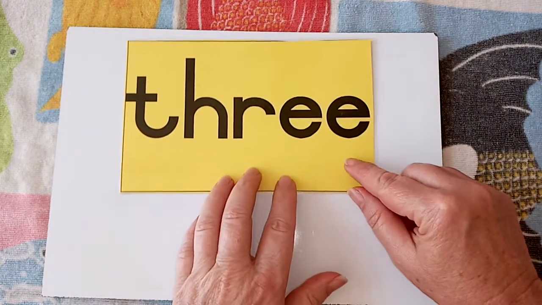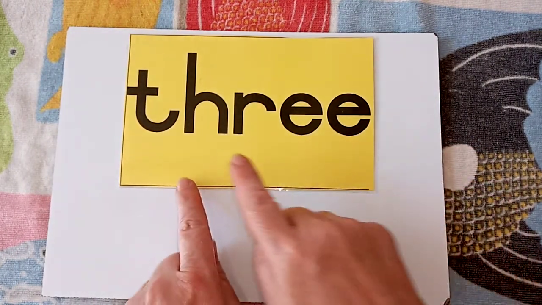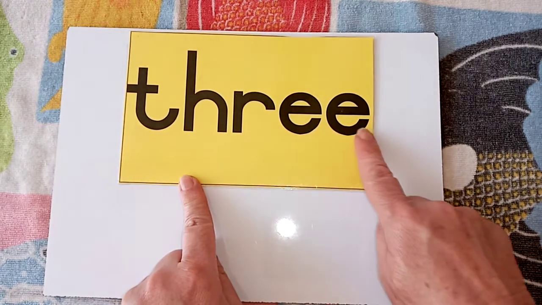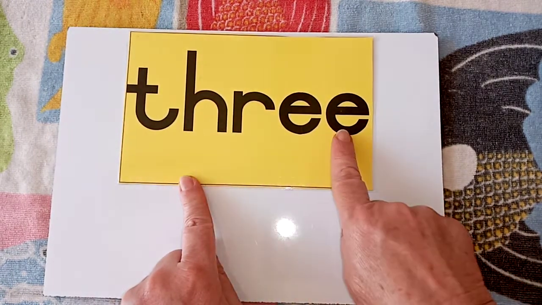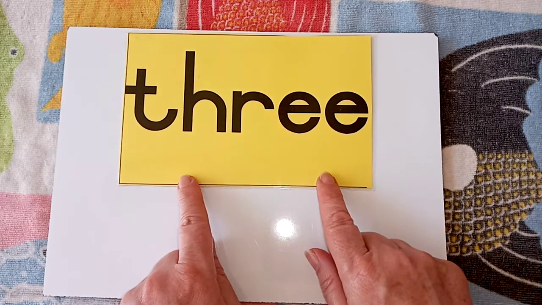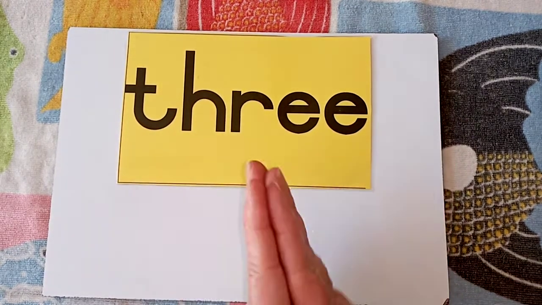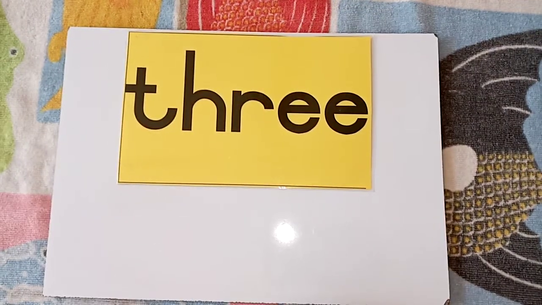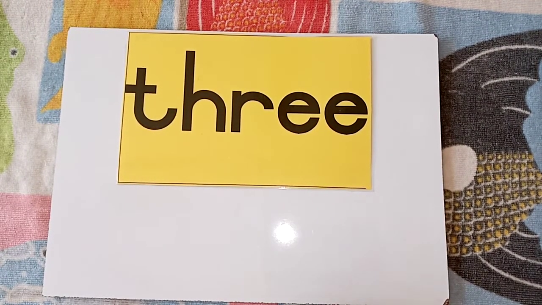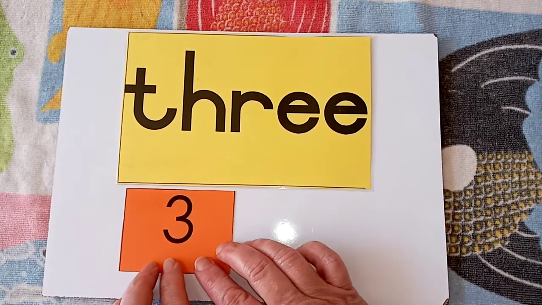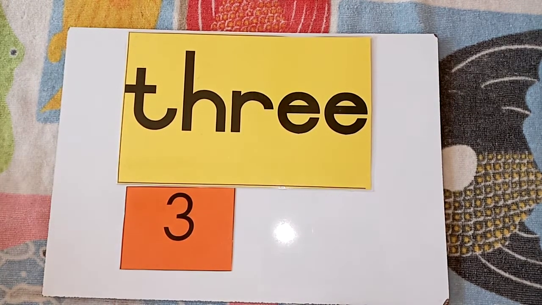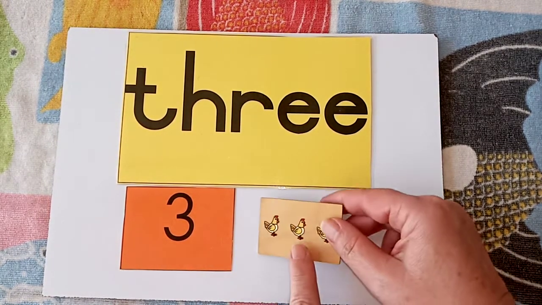So now today we're going to look at number name 3. So it's 3, 3. Right, so let's give 3 claps. 1, 2, 3. And we look at the number 3. And we look at 3 things.